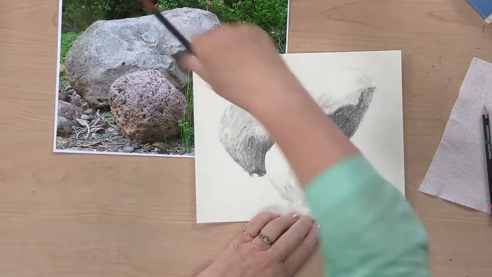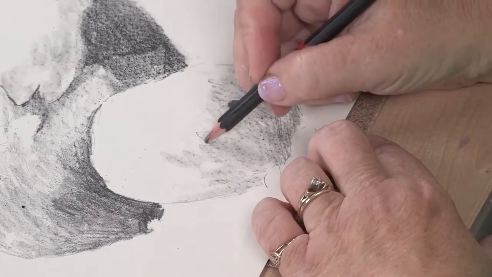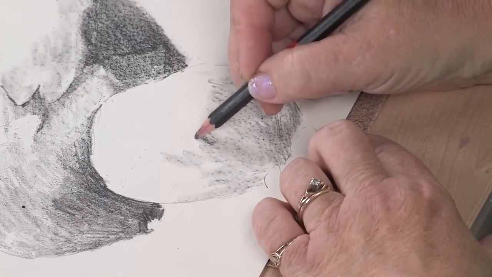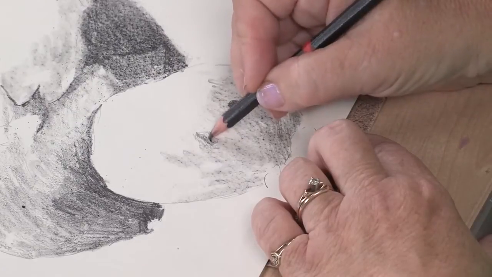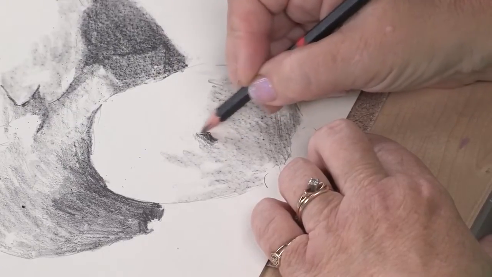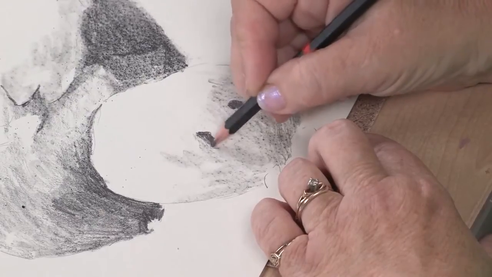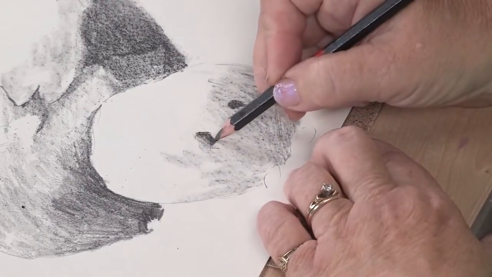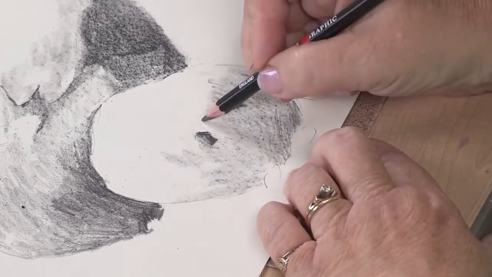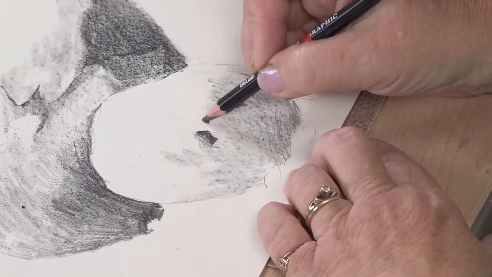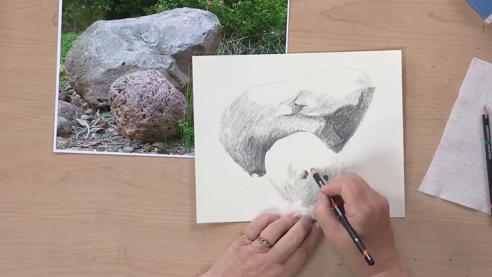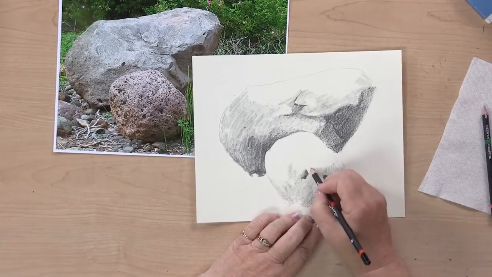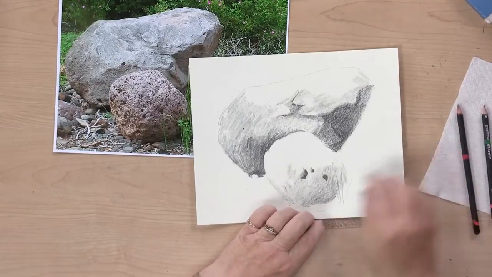Our sun's coming from this direction, so this side is going to be gradual. I'm going to see a little bit of light as it folds into the hole there. And the back side is going to be very dark. So we've got a gradual transition on the sunny side and an abrupt edge on the dark side. This works for a lot of things because not only can you put holes into rocks, you can put holes into wood using that.